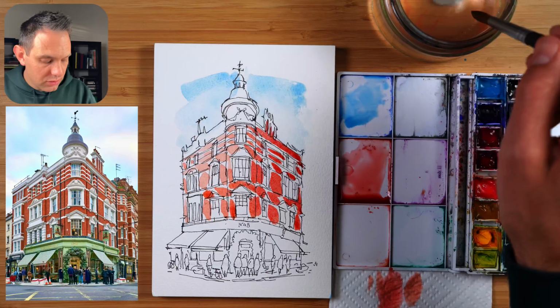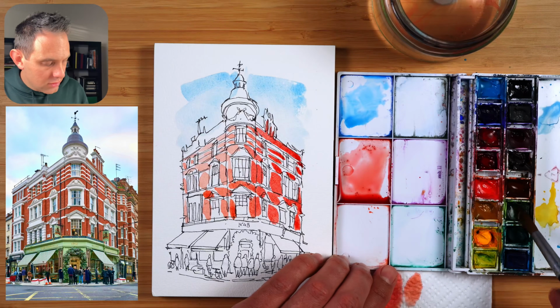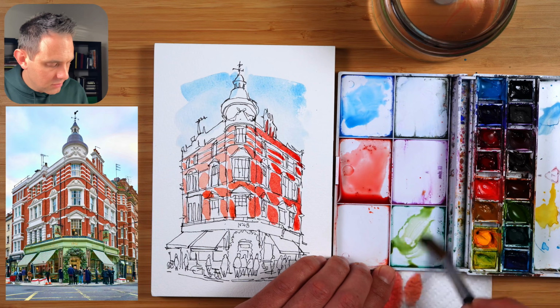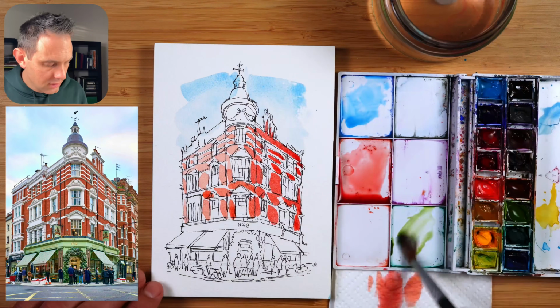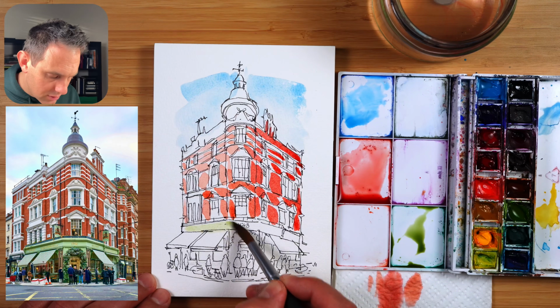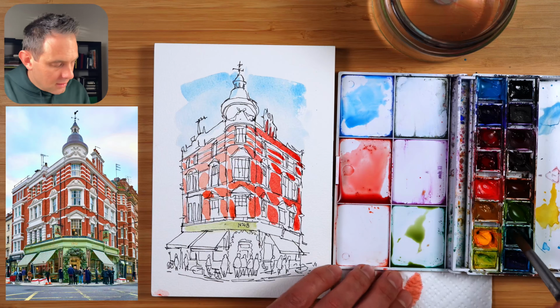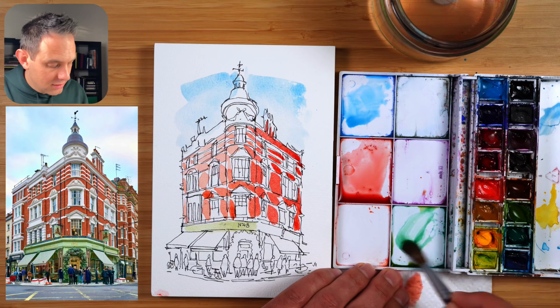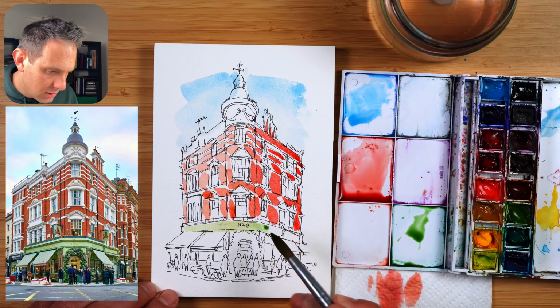And then we move on to the green section. I've got some sap green, and we can add a little bit of turquoise into the sap green. Then do the same thing, starting on this side and just going across. It's quite light on that side. And then we can add even more. We've got a viridian green, just coming across there like that.